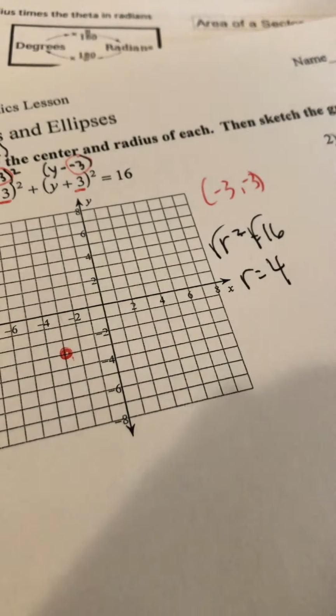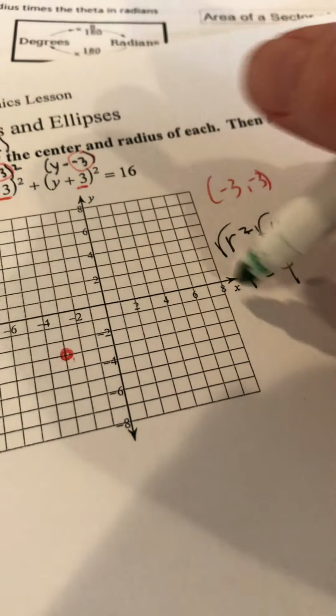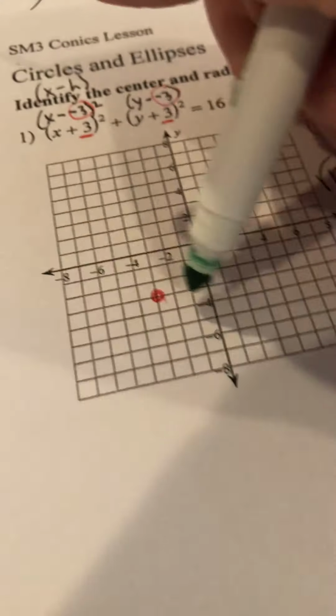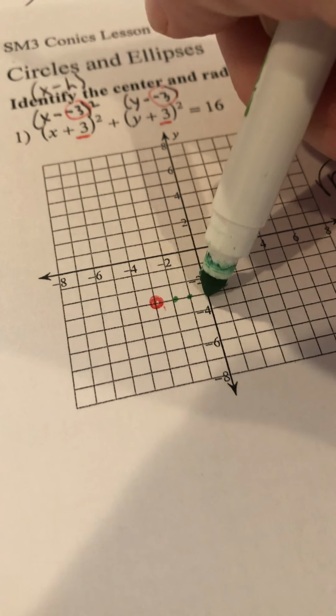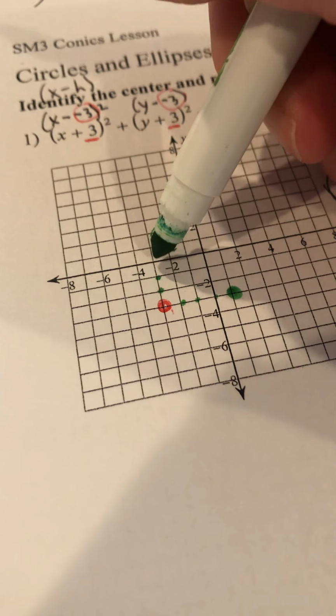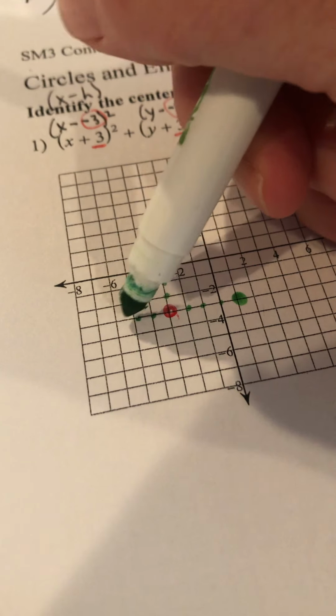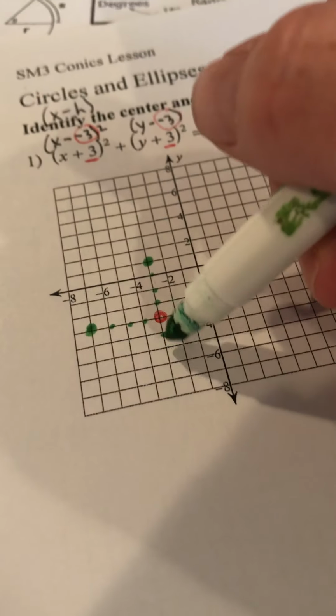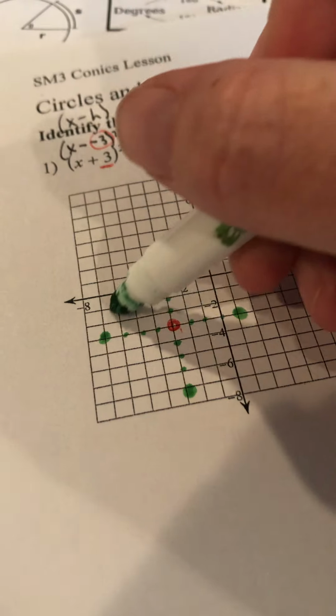So using my marker here, if my radius is 4, it's going to be from the center, right? So we got 1, 2, 3, 4, in each direction.